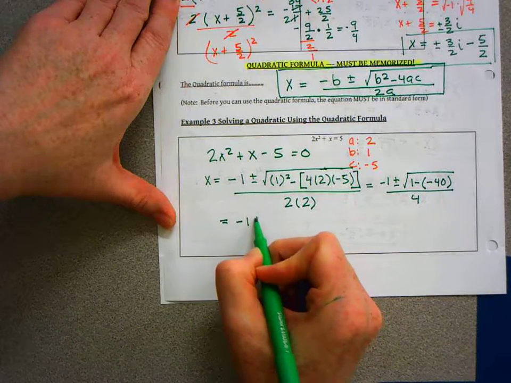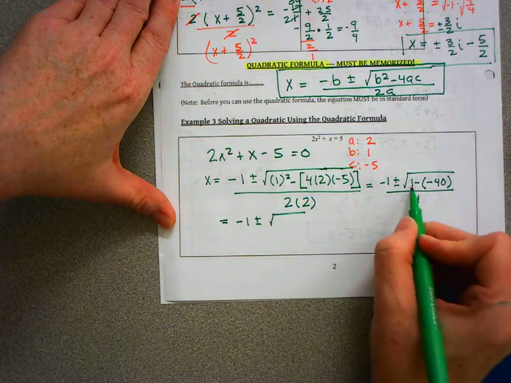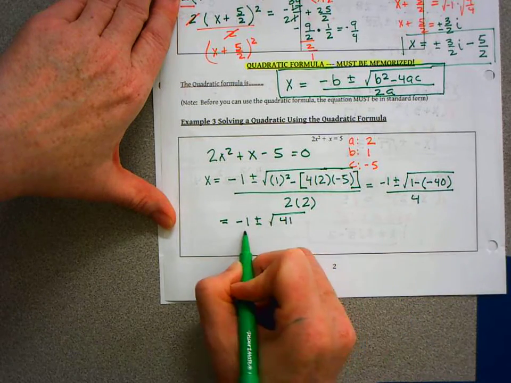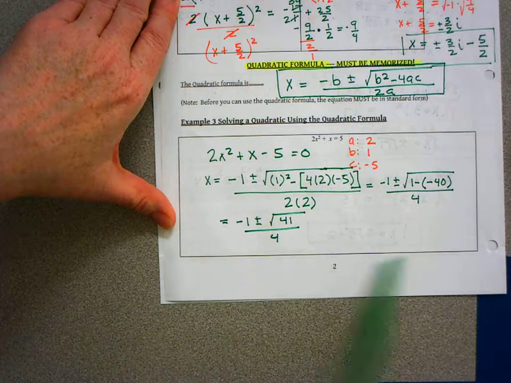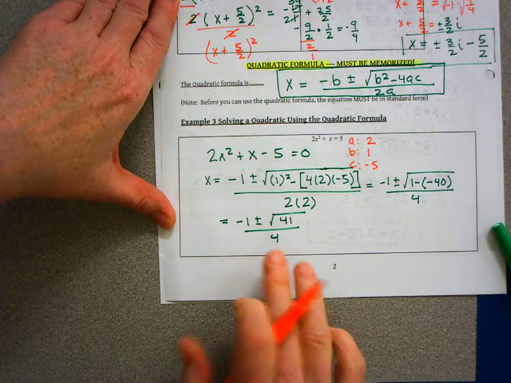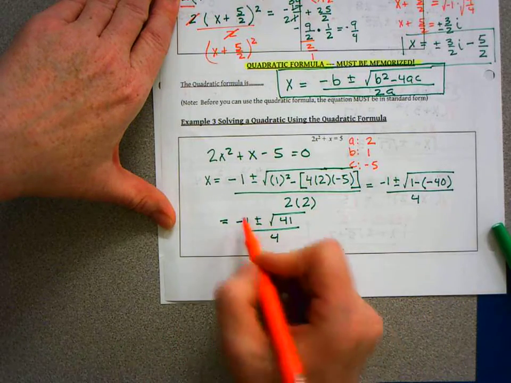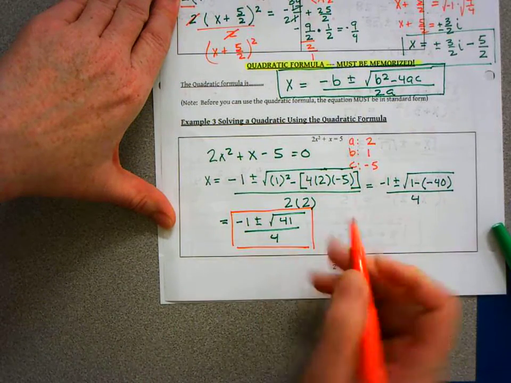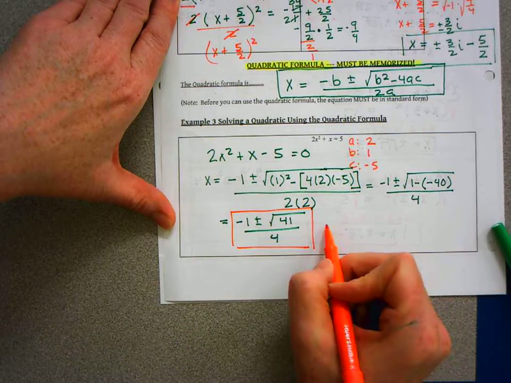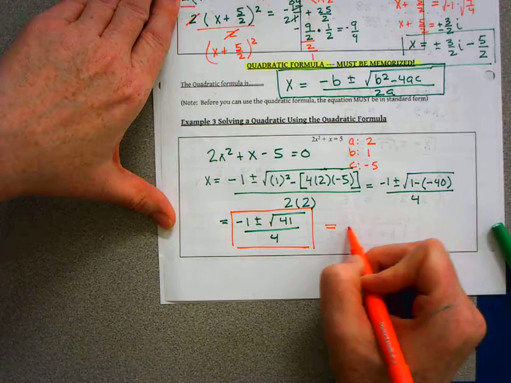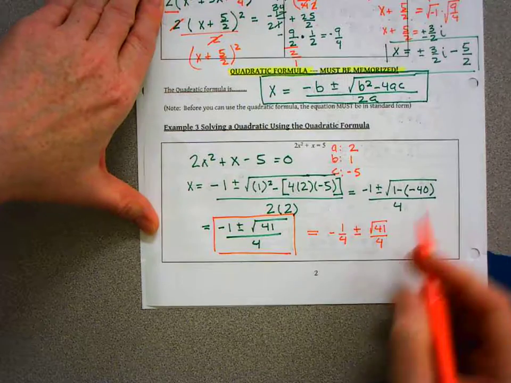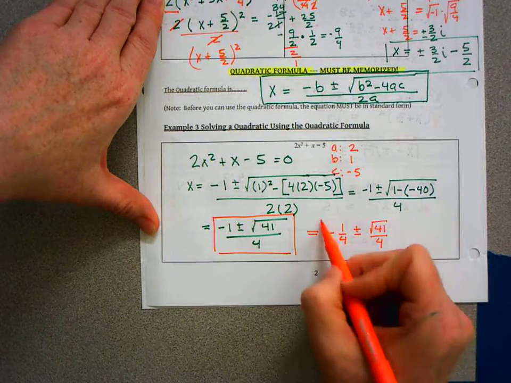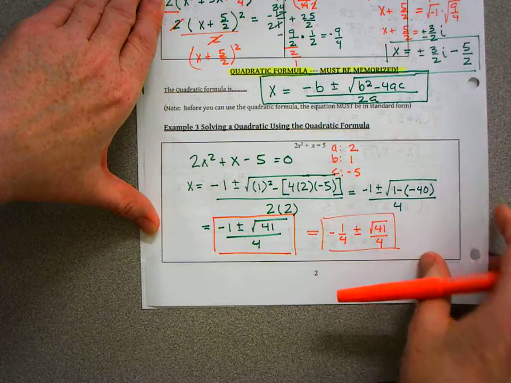Let's keep working. x equals negative 1 plus or minus the square root of, 1 minus a negative is plus, so 41, all over 4. All right? So we cannot simplify 41 anymore, so we are done. The only thing we could do is split up the fraction into two pieces. This is a fine answer. I just want you to be able to recognize this form. So I could also write this as negative 1 over 4 plus or minus the square root of 41 over 4. And sometimes that's useful if we can simplify that. Sometimes it's not. But either of those will work. Let's do it again.